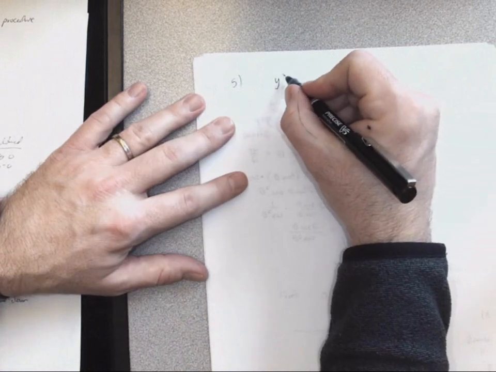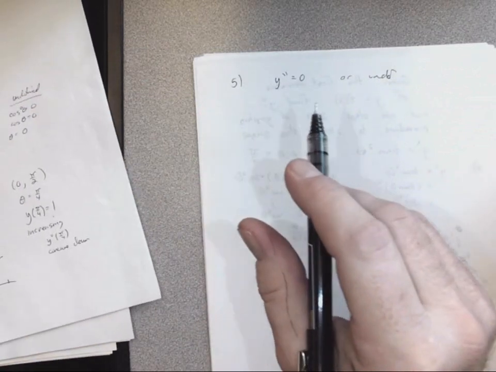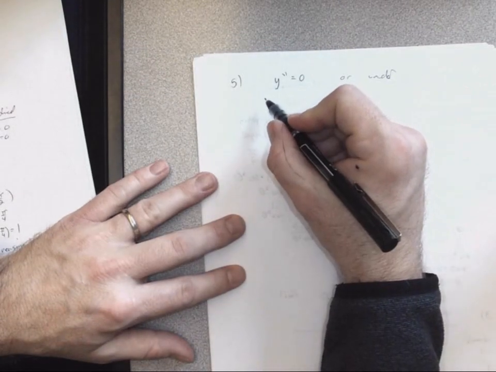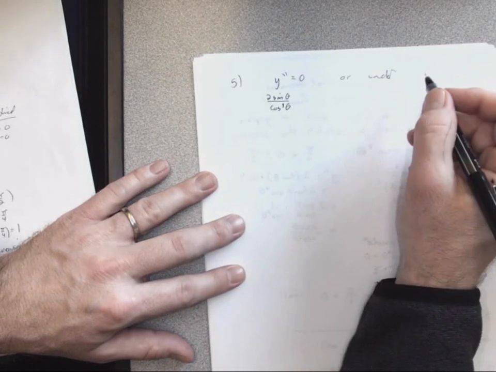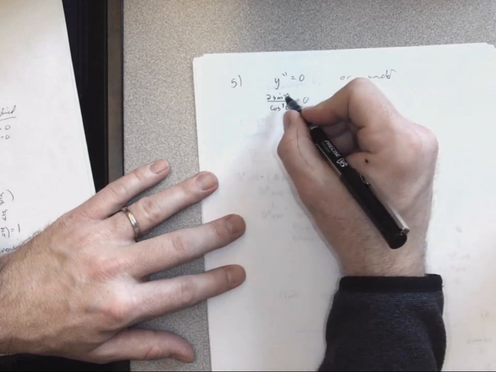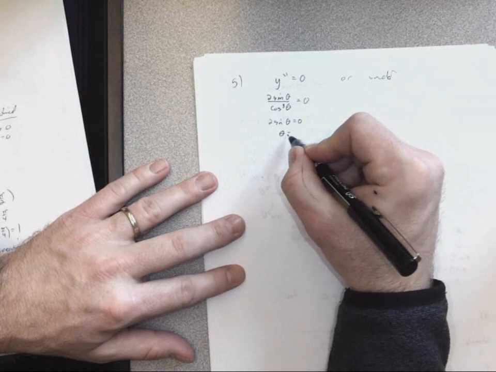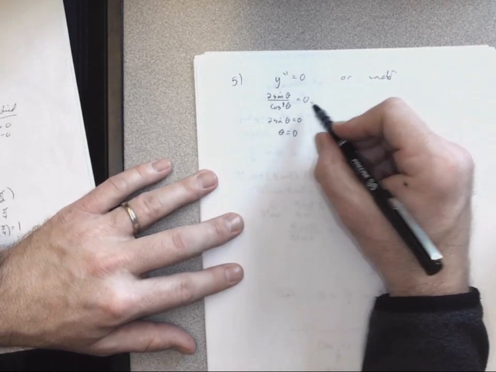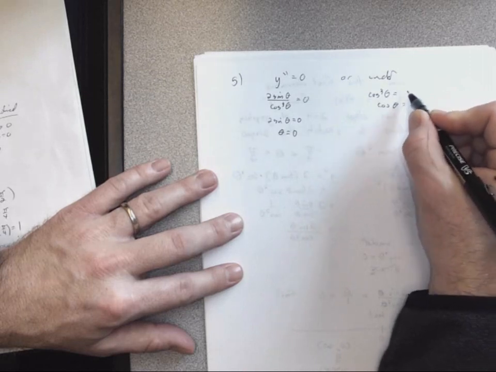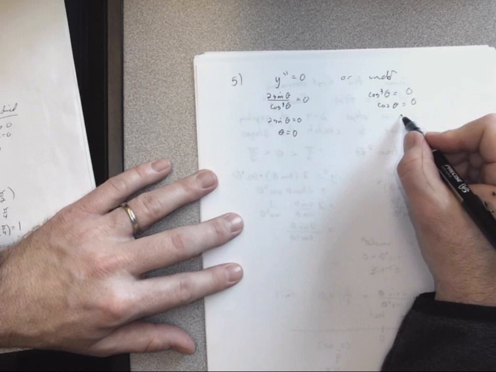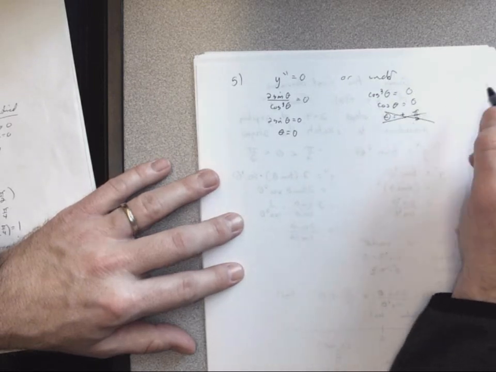So y double prime equal to 0 or undefined. When we look at y double prime, we know that this was equal to 2 sine theta all over cosine cubed of theta. And this is equal to 0 when the numerator is 0. So this is when 2 sine theta is equal to 0, so this is when theta is equal to 0. And it'd be undefined when cosine cubed is equal to 0, or the cosine of theta is equal to 0. We already know that theta would be equal to plus or minus pi over 2, so it's not part of our domain, so I don't have to worry about it.